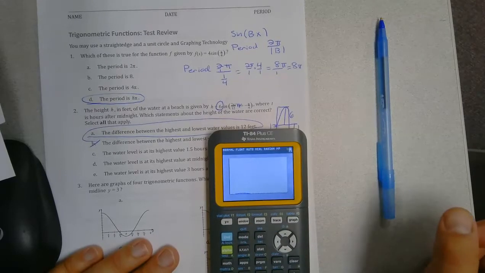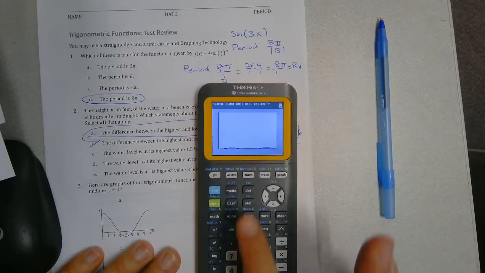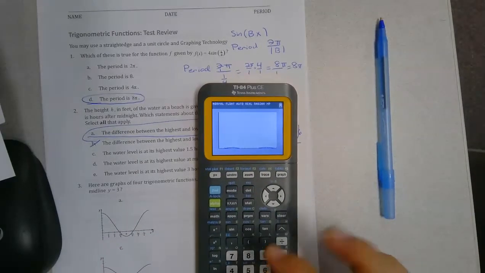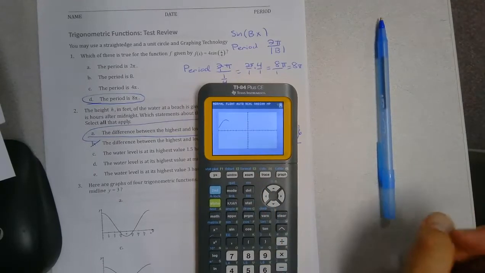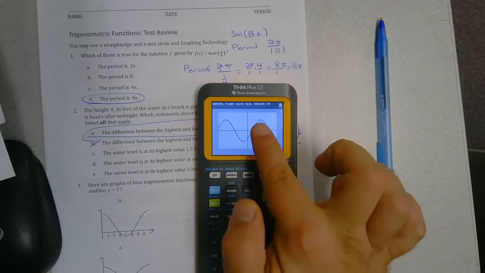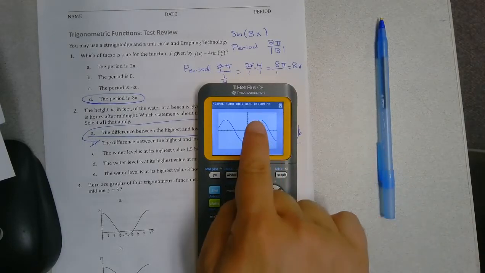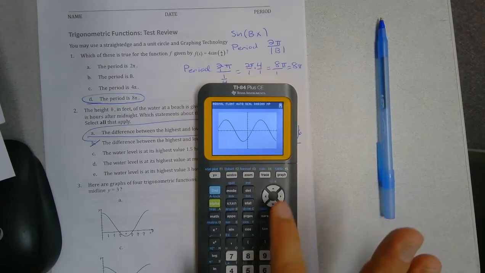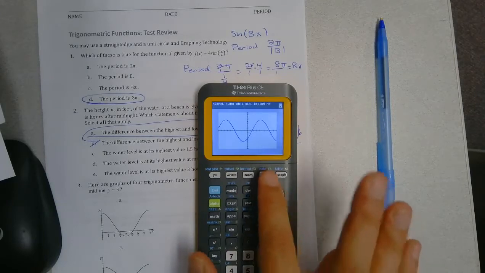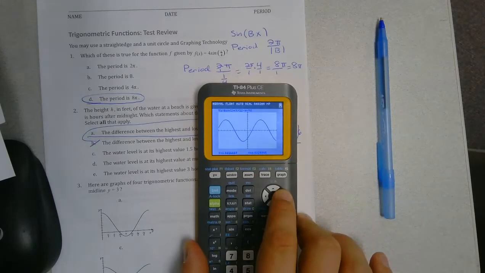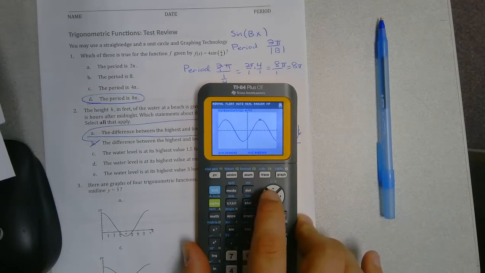So now what I'm going to do is graph that function. If you notice, I have a bad viewing window, so I'm going to press zoom 6. And we have to figure out where that point is. So I'm just going to trace this and see how many hours after midnight that is.